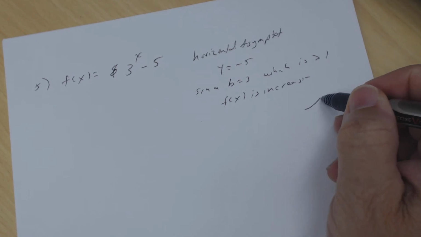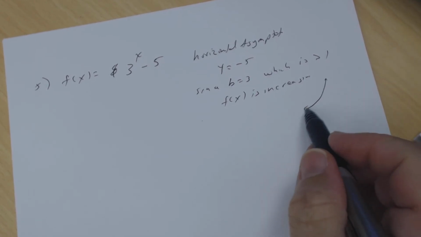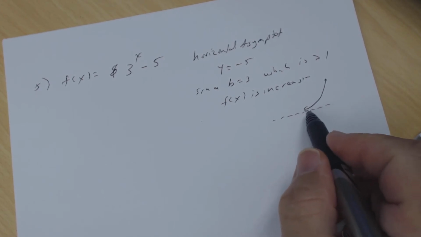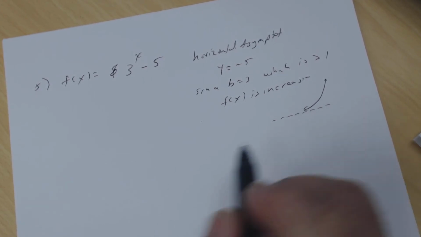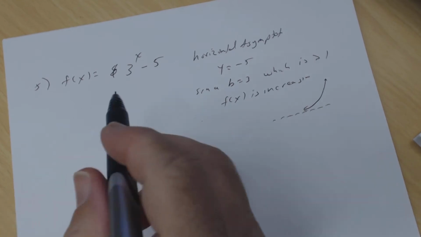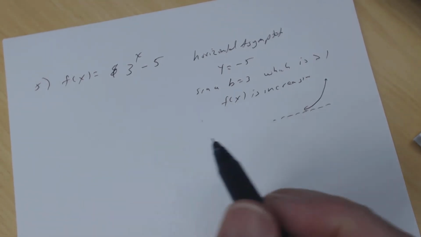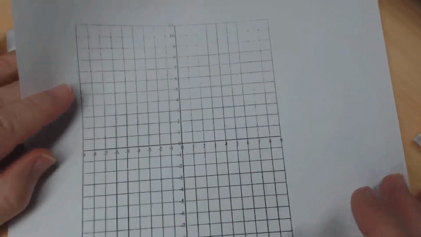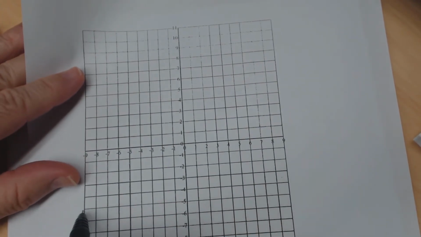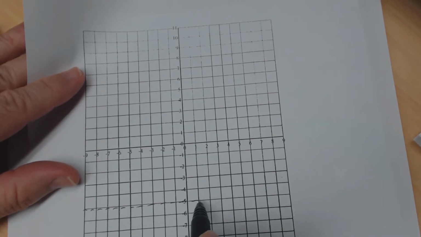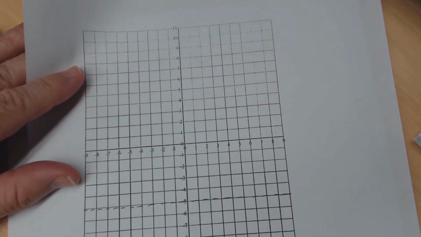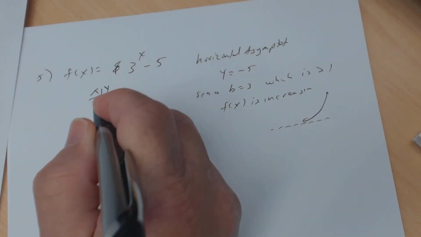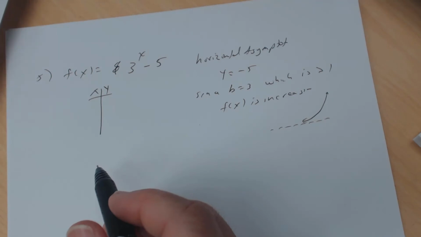Okay, so in other words, it'll look like this. So that means that this part is going to go towards the horizontal asymptote. Okay, so let's keep that in mind. All right. So first thing I would do is graph the horizontal asymptote. So the horizontal asymptote is y equals negative 5. So that's way down here, just like this. And then let's plot some points. Plot enough points to help you draw a graph. So you do have to plot at least 3 points.